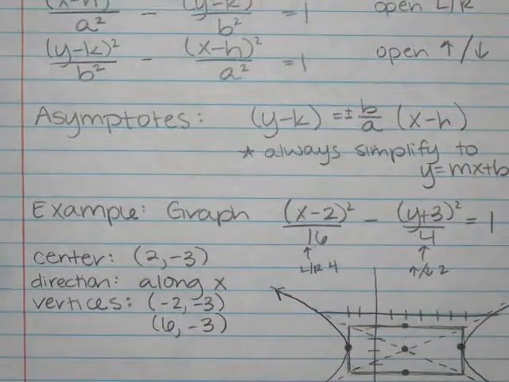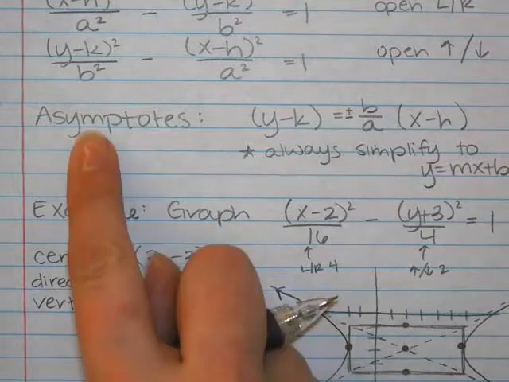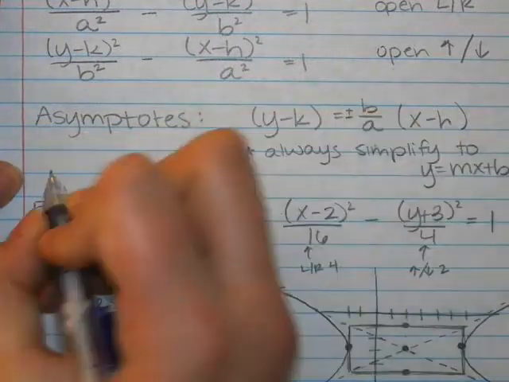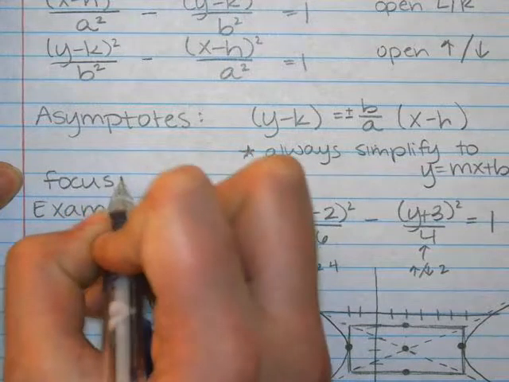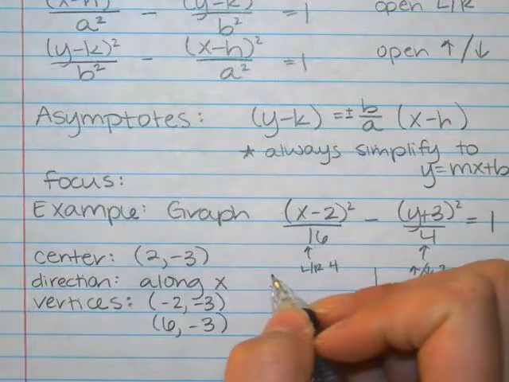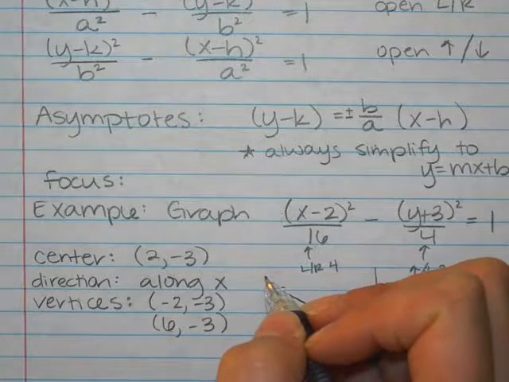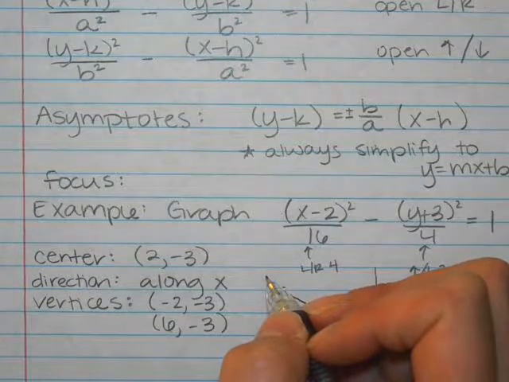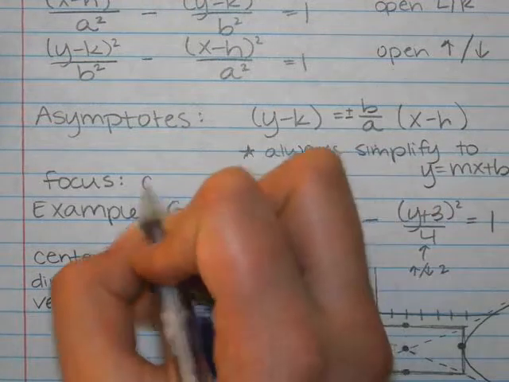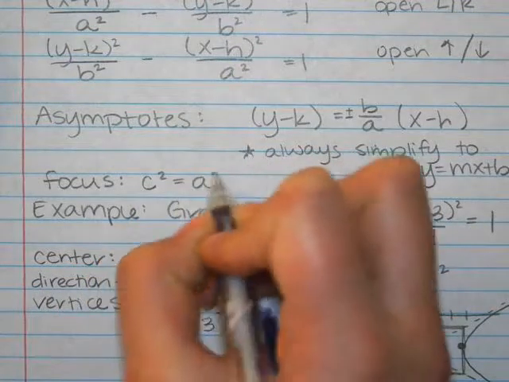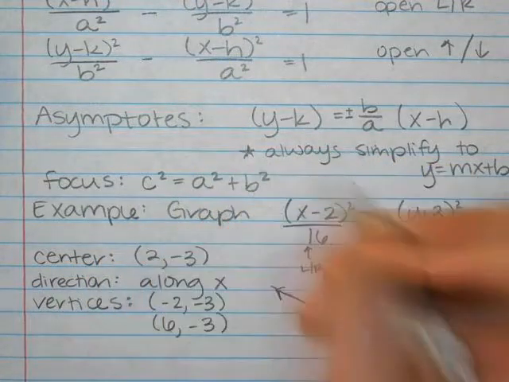I forgot another thing in your notes. I'm sorry, I'm so forgetful today. Underneath asymptotes, we're going to go ahead and write the formula to find the focus. So if you guys remember for ellipses, it was c squared equals b squared minus a squared, or a squared minus b squared, depending on the problem. For the focus this time, it is c squared equals a squared plus b squared.